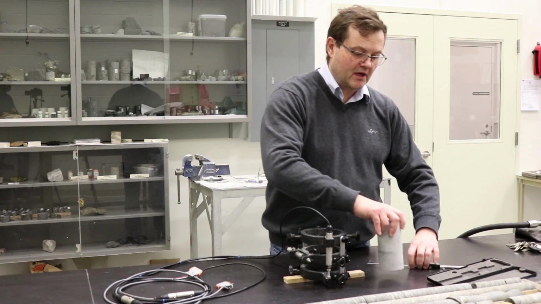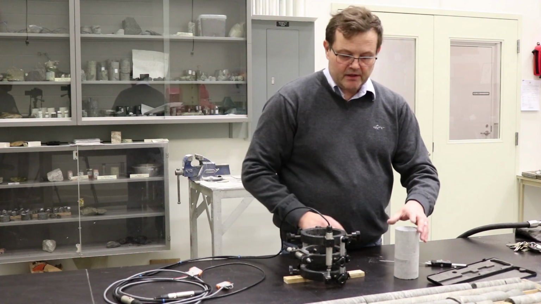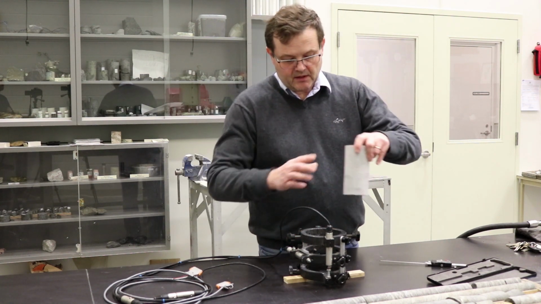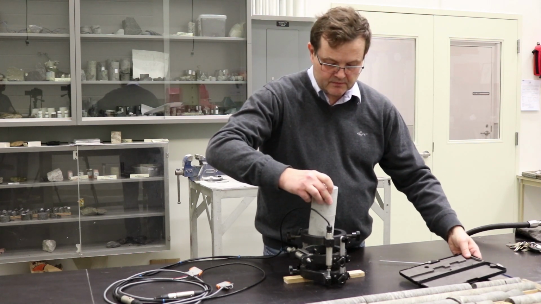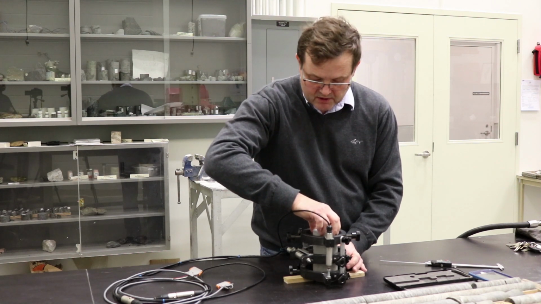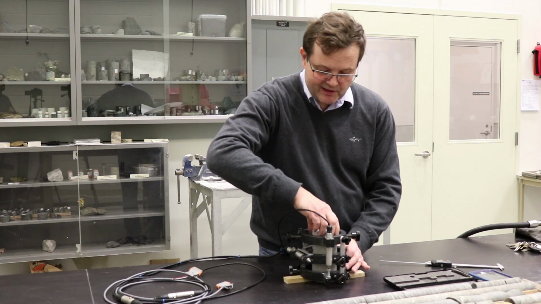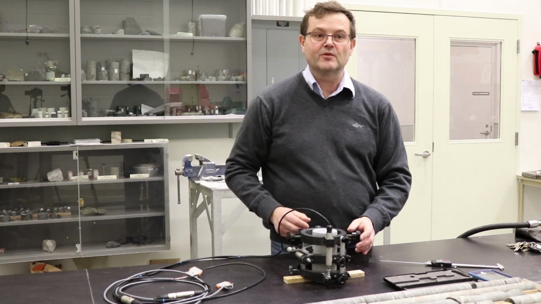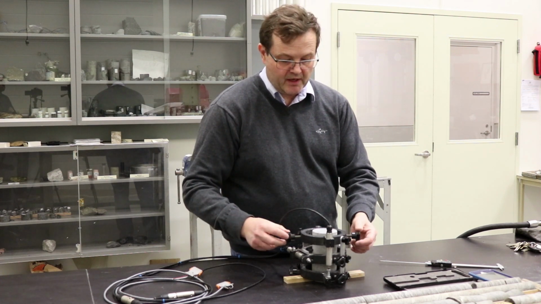Now, the next thing we're going to do is place this sample in a device here, which we're going to use later on to measure the deformations of the sample.